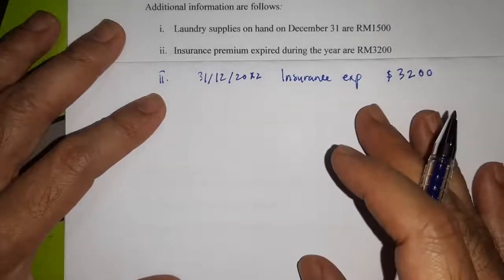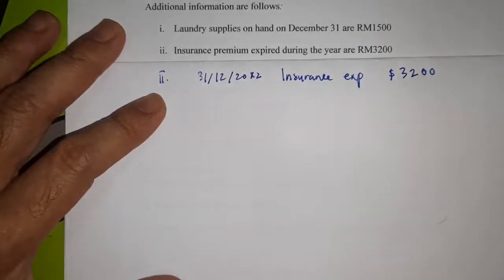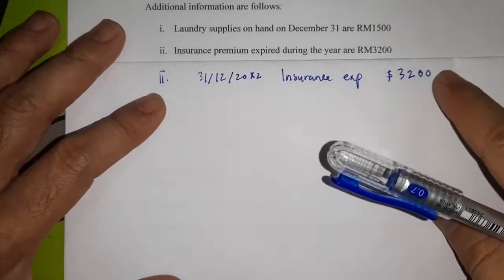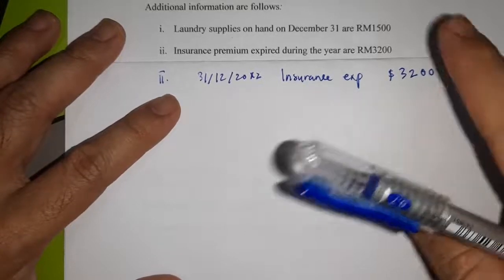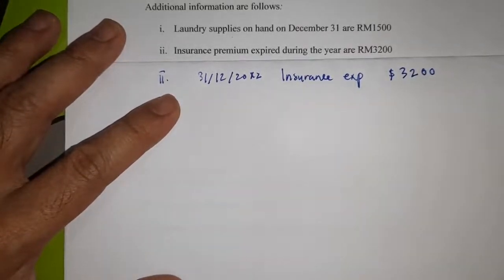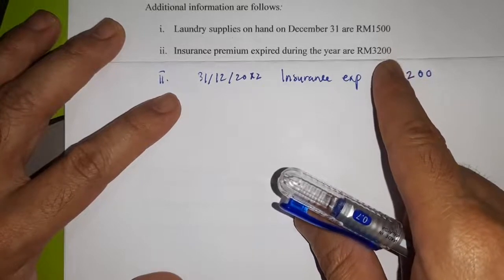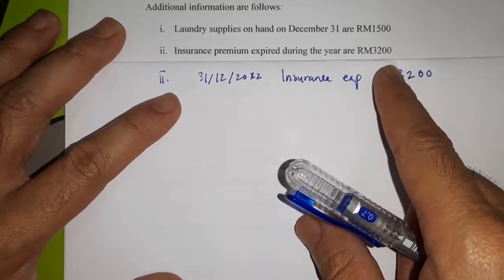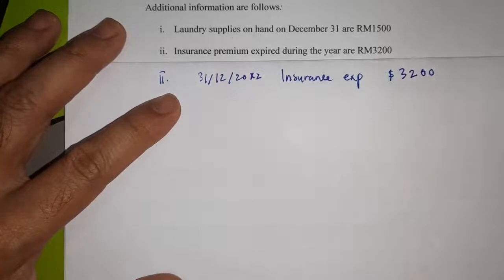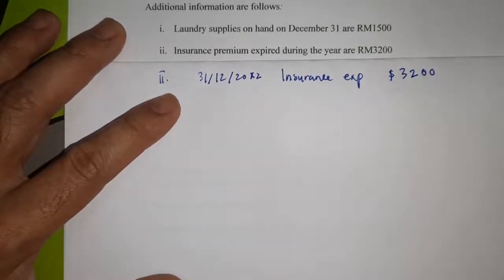The thing that happened is, at the end of the year, this amount has become an expense. Your prepaid has decreased. When the business purchased the insurance premium, the business paid 4,300. At the end of the year, some of the prepaid, some of the asset has been used or expired.